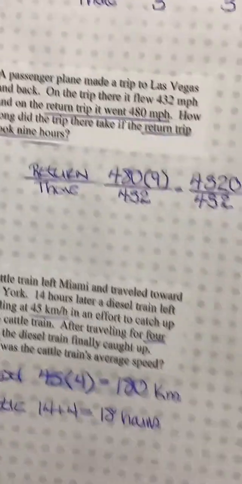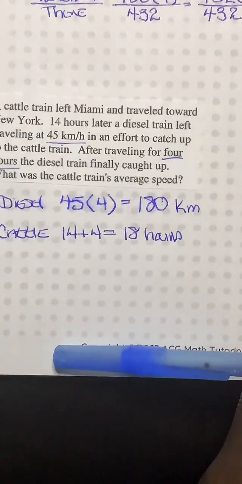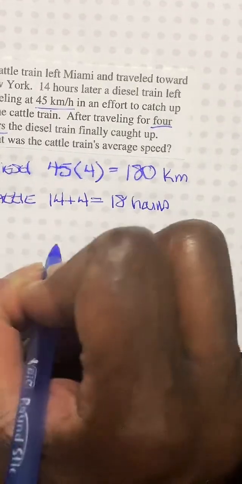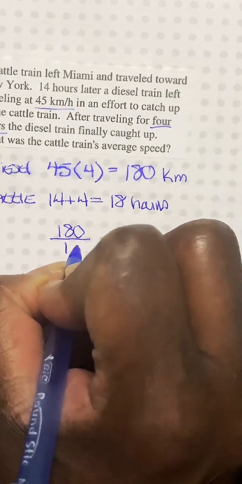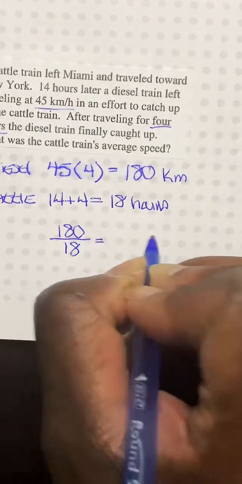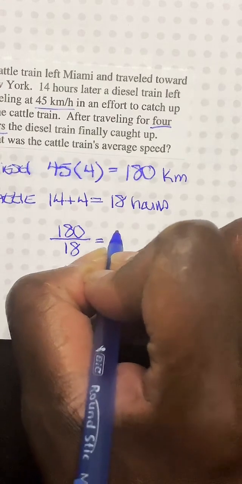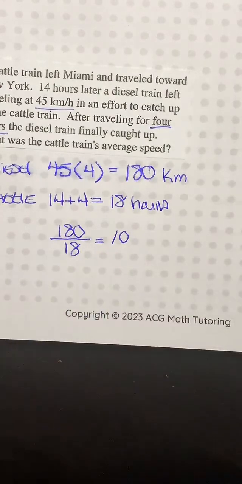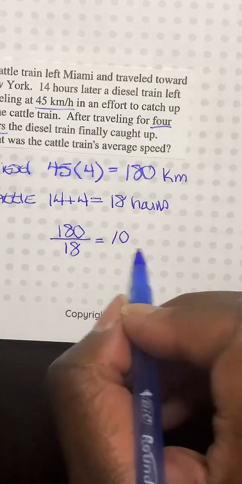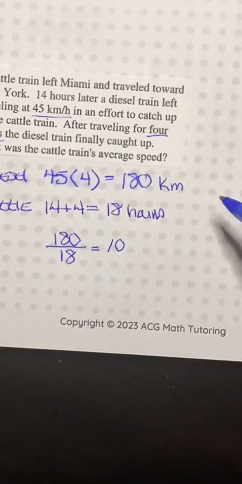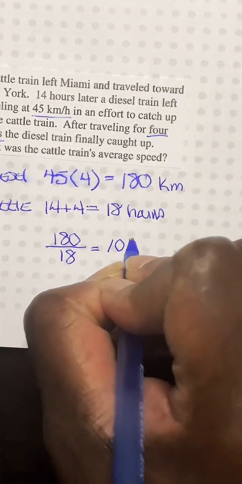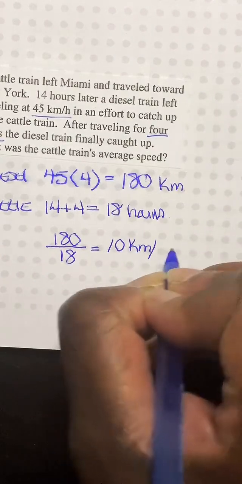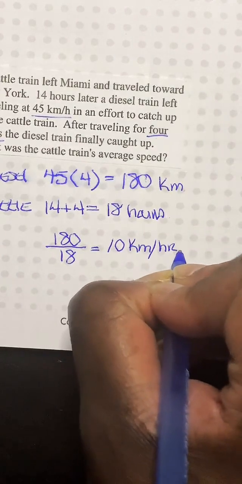To make it very simple, 180 divided by 18 will give us our lovely 10 that a lot of people were talking about. And it will be 10 what? Since we are dealing with kilometers and hours, it'll be 10 kilometers per hour.